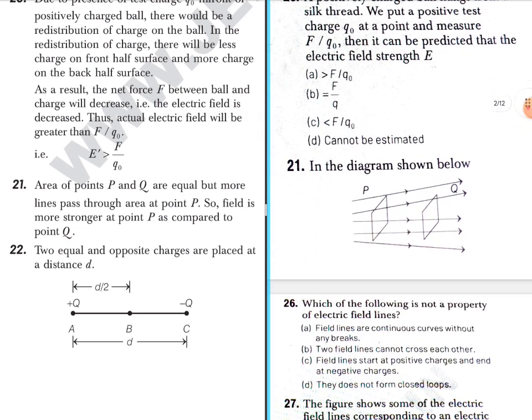21st question. In the diagram given below, can you see it's a non-uniform electric field? The areas of P and Q are equal, but more lines are passing through P than Q. So the field is stronger at P as compared to Q. Obviously, the closer the lines, the more the electric field. And the flux is nothing but the number of field lines crossing a unit area, and therefore P is stronger.